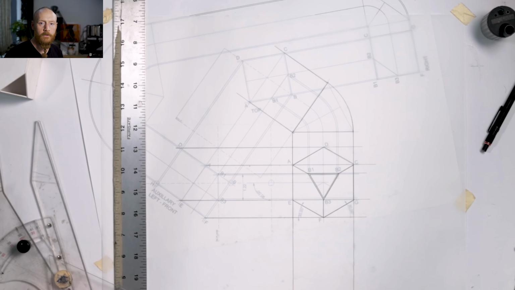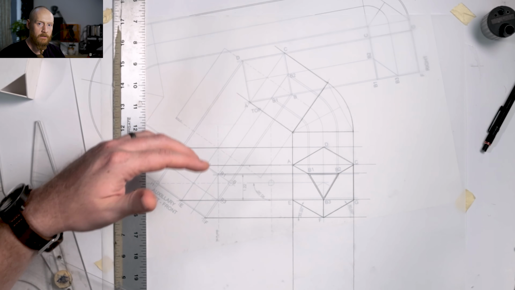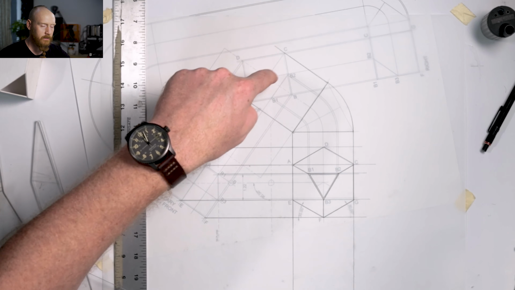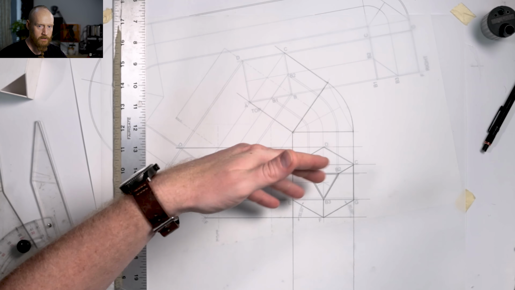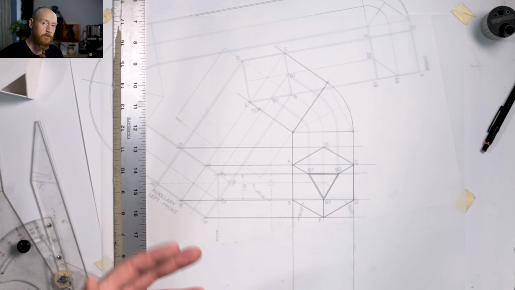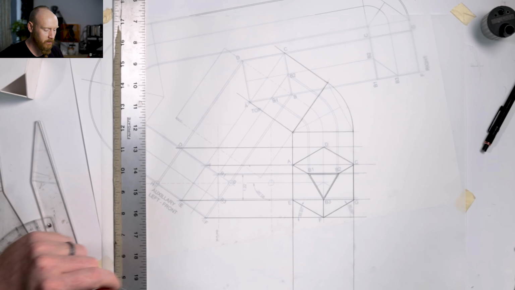So if you remember from the first video, what we're doing is in effect trying to see this object from two different angles at the same time, right? To give us a three-dimensional representation similar to the plane oblique. We get this isometric view.